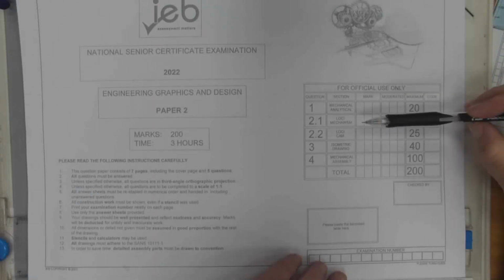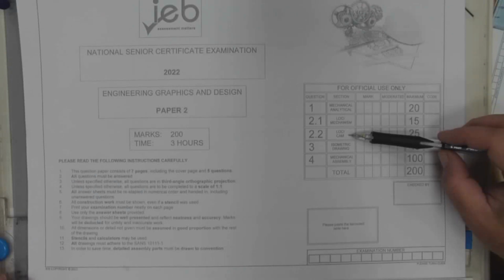Hello grade 12s. Today I am working through a past paper. I've been looking at the Loci aspect, and in particular I'm looking at the cam drawing. Now we'll remember from the analysis we've done that in 2021 they brought back the two aspects of Loci, the mechanism and the cam, and in 2022 they've done the same thing. So again, combined, that's a mark of 40. The time allocation is also 40.